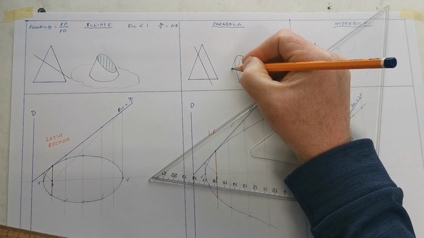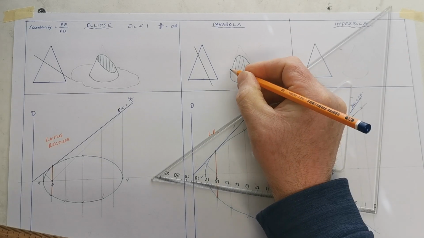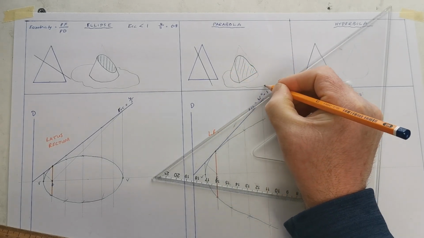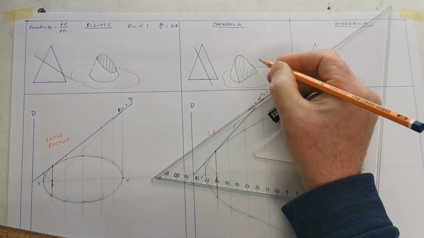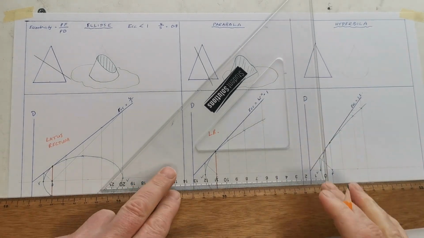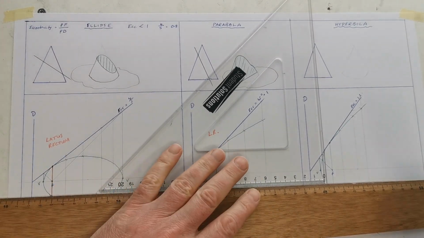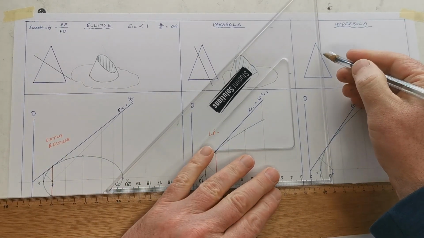I'll just heavy in the remaining part of the cone here, and I'll put that sitting on a surface. And a hyperbola then comes from cutting a cone parallel to the axis.